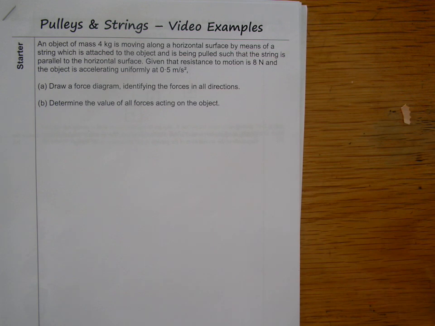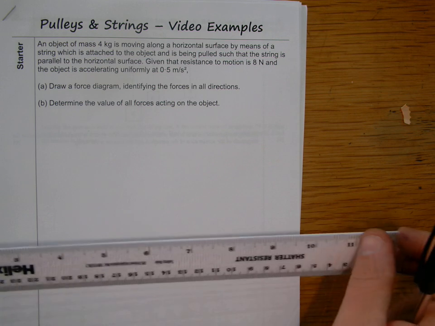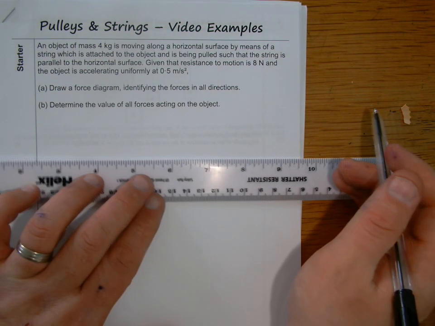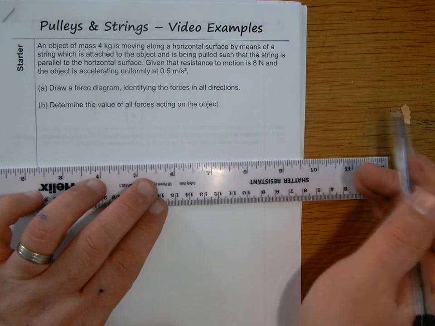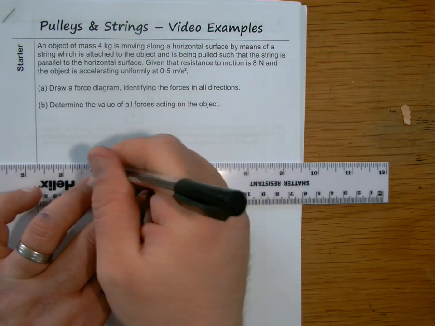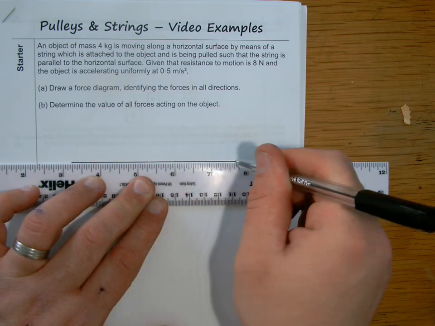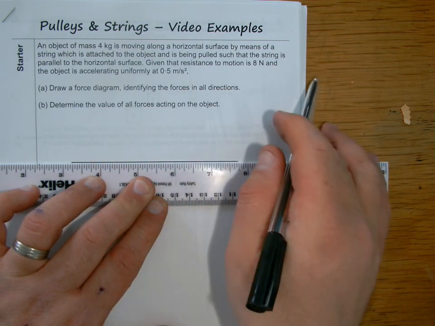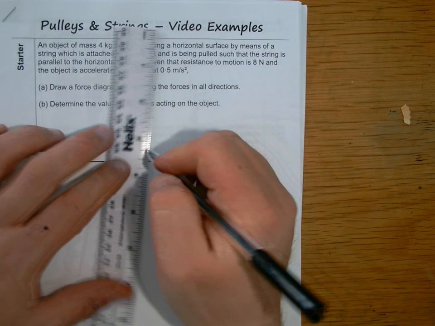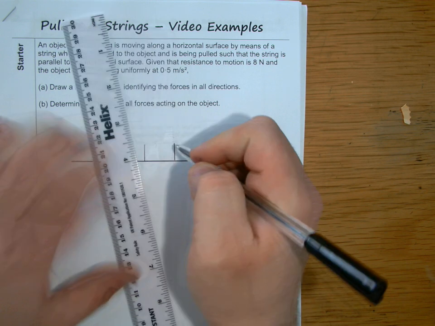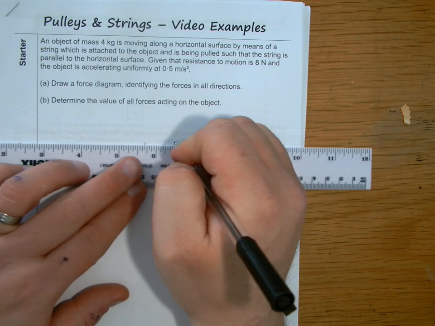Okay, so we've got an object of mass 4 kilograms moving along a horizontal surface by means of a string. So let's just draw this horizontal surface, because in part A we're asked to draw a force diagram identifying the forces in all directions. So if we have our object moving on a horizontal surface, we'll just draw my object here.